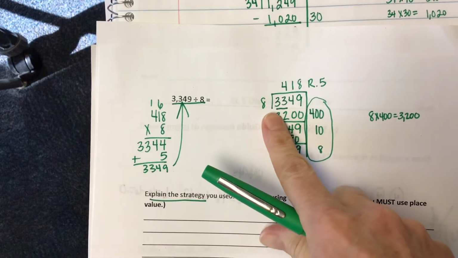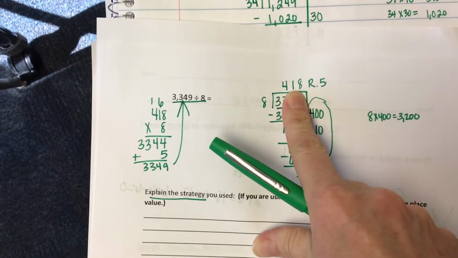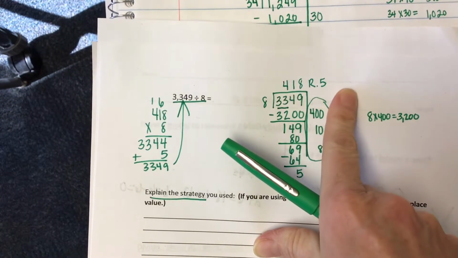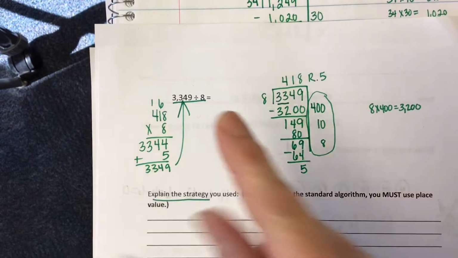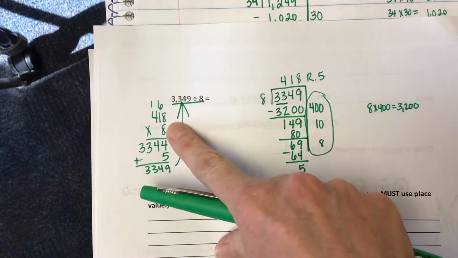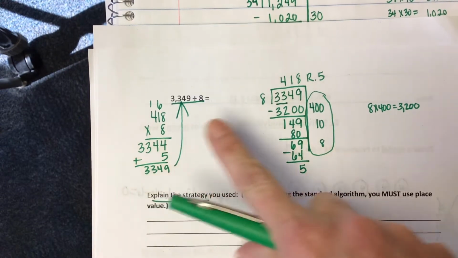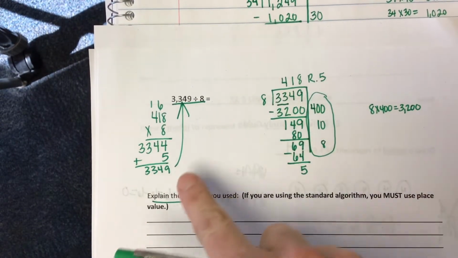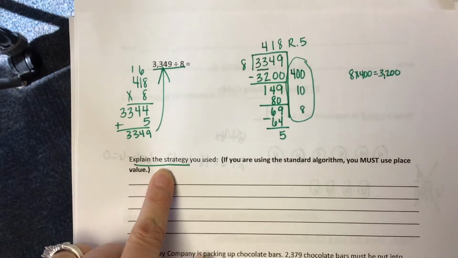Once we divide 3,349 divided by 8, we get the answer of 418 remainder 5. When we multiply back to check, we multiply our quotient times our divisor. We had 3,344. We add our remainder, which is 5. We get 3,349. Okay?